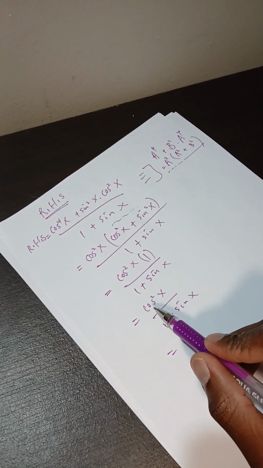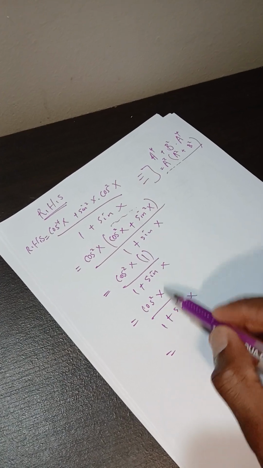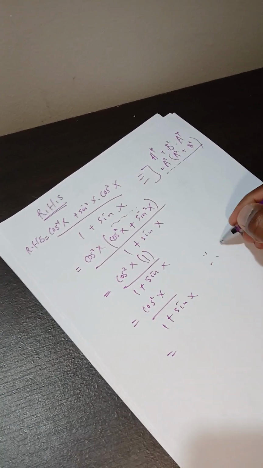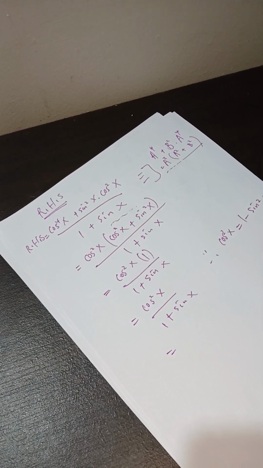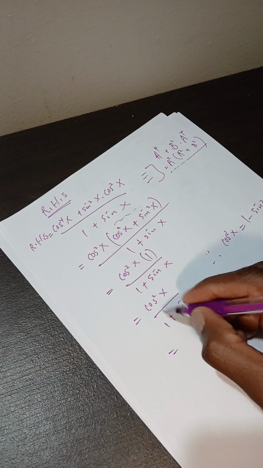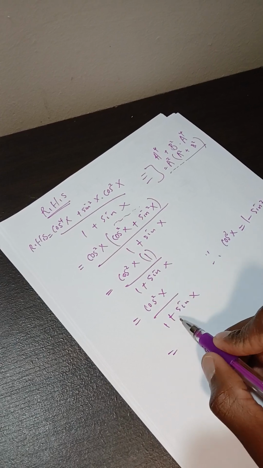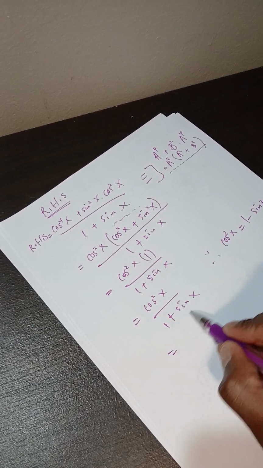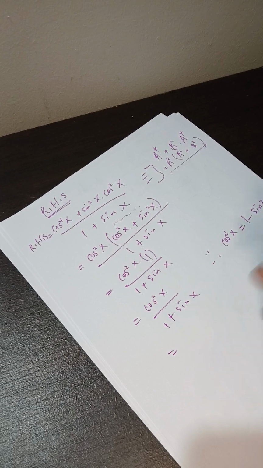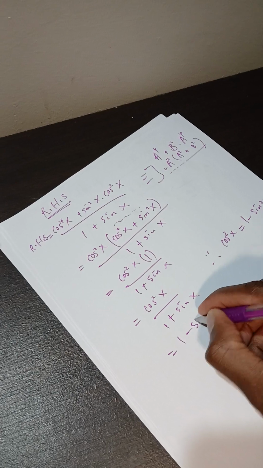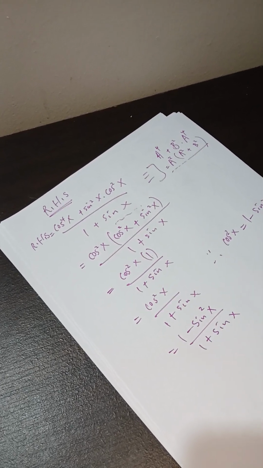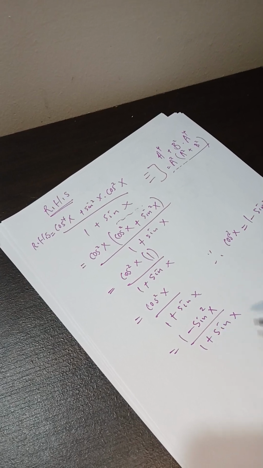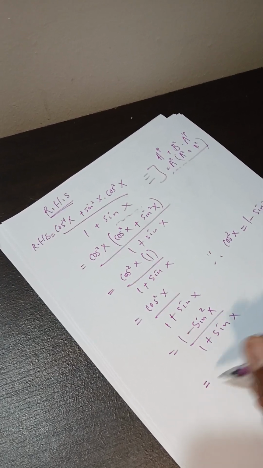Now again, moving on. We know that cos squared of x, from the same identity, is equivalent to that. Whenever we see this, we can substitute. Why are we substituting? We want to familiarize ourselves with the sine, because our left hand side has a sine. So now we can substitute cos squared x as 1 minus sine squared x.